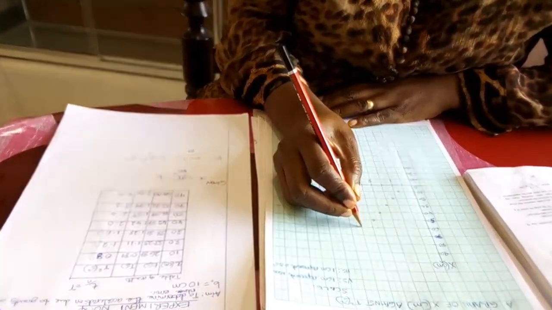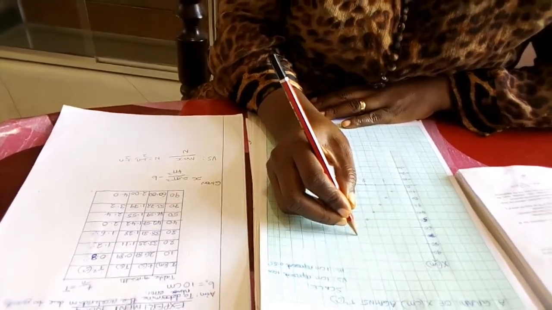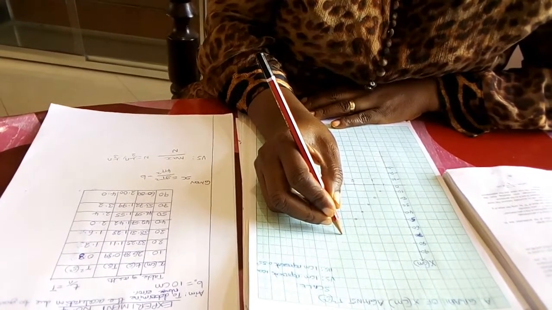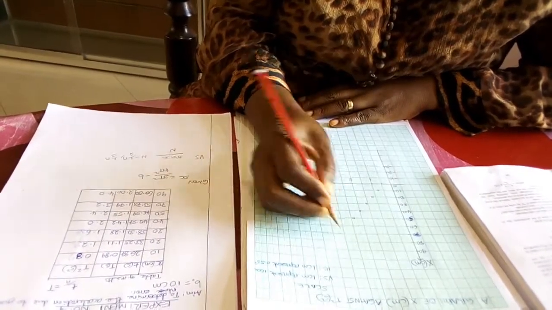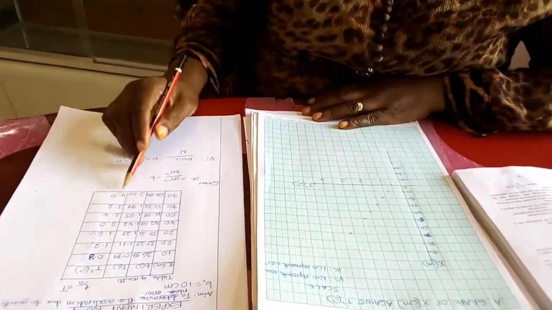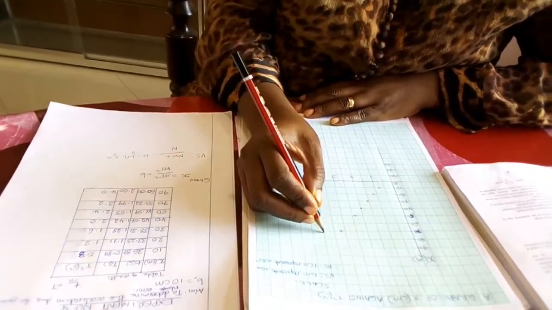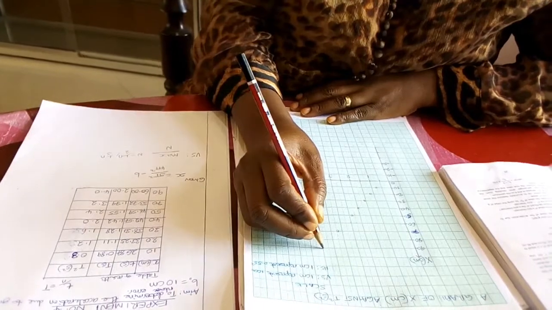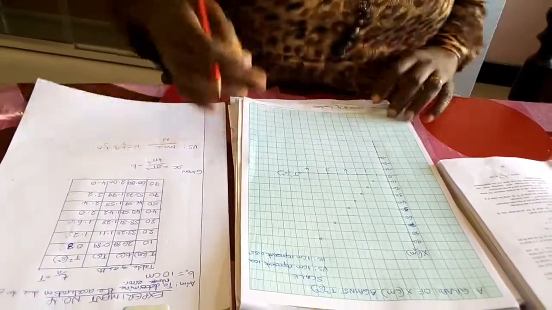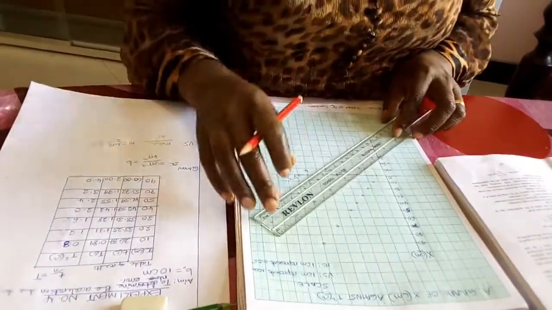This is 3, and 3.2 is at this point. Again, 4.0 to 90. This is 4, along 4 to 90 here. Okay, so these are the points which have been transferred from the table of results.